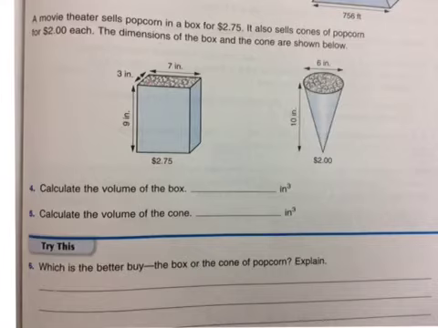Explain. Well, boys and girls, I would like to see that you solve the first one, the rectangular prism here, using the formula, and on this side, the cone using the formula. For the first one, volume equals length times width times height. Replace the variables, solve, and give me your answer including your units cubed, or cubic units, although they include it there.